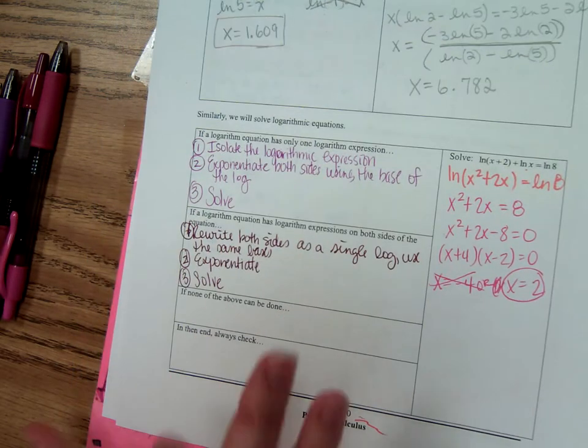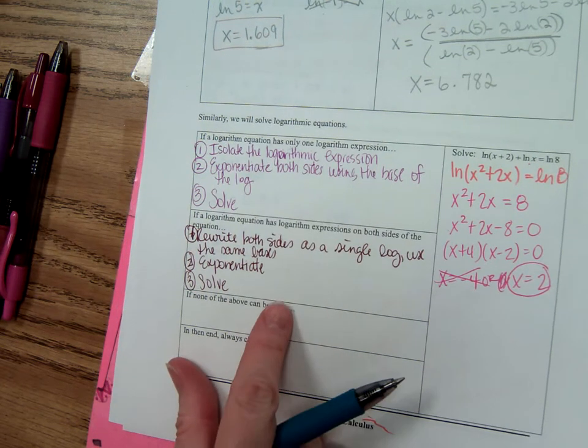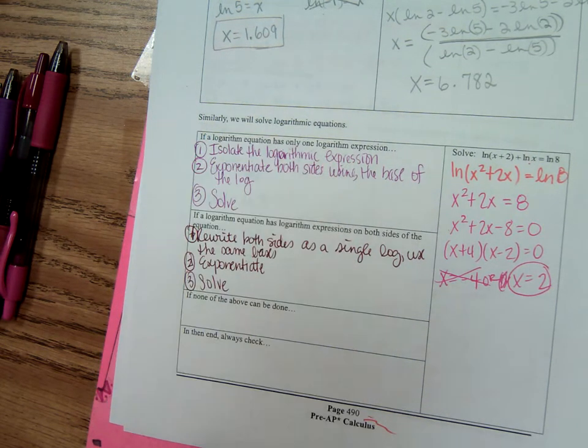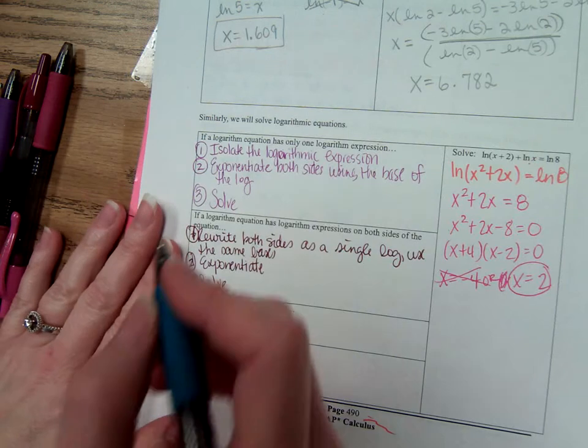All right. Third thing, if none of the above can be done, graph it. Find the intersection on a calculator.